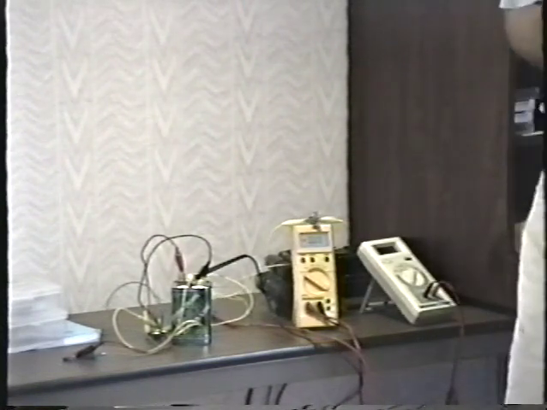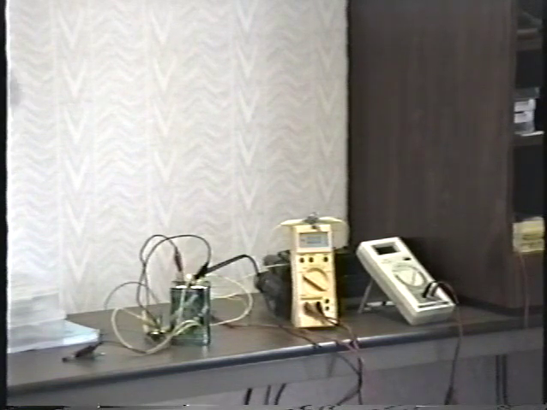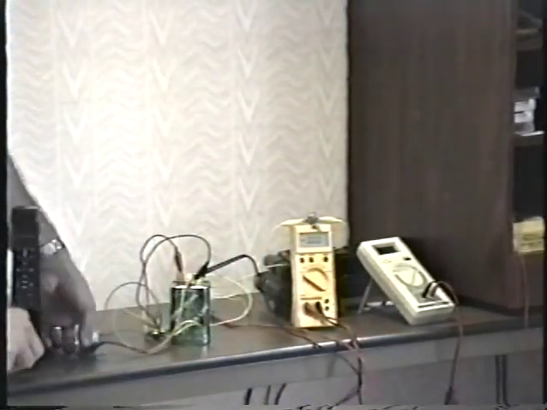And the lamp is off. So right now the base is 0 volts, and the lamp is off. I've got this potentiometer here. Let me start increasing the base voltage. Let's see what happens.